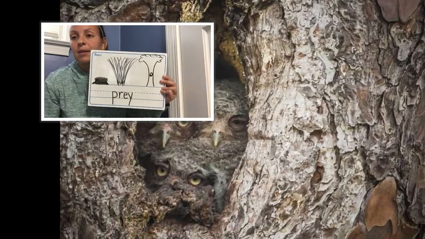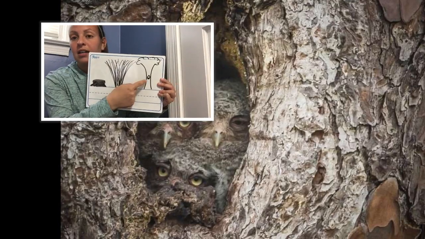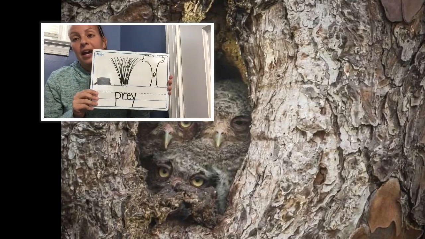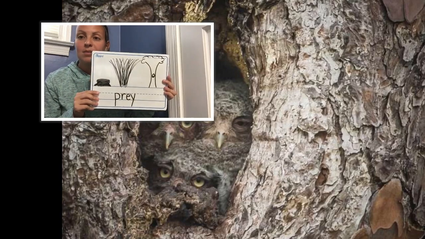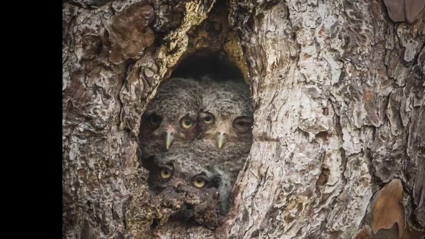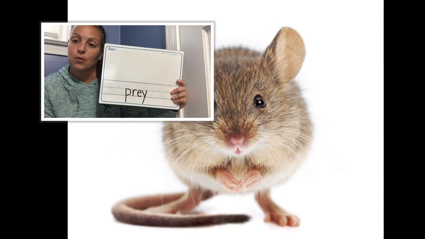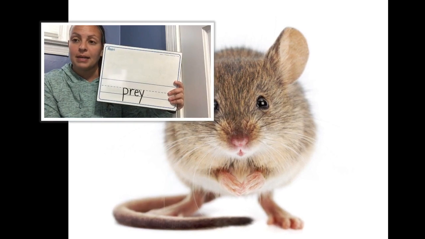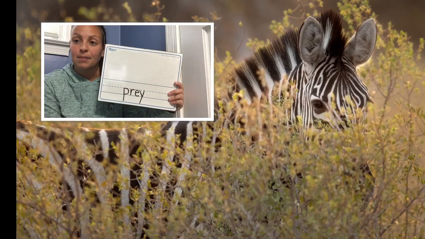And I drew a tree that maybe an animal could climb up and not get eaten, or they could hide inside the trunk. So, a prey is the animal that gets eaten, but if they're able to hide, sometimes they stay safe. Some animals that could be an example of a prey are the rats because they get eaten by snakes, or the zebras because they get eaten by lions.